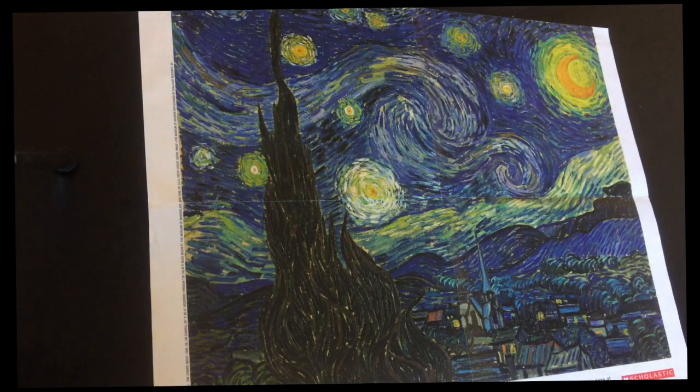Today, we are learning about landscapes. So here is a very famous example that I'm sure you've seen before, and this is Starry Night by Vincent van Gogh. And all landscapes, even impressionist ones, which is this, have a foreground, middle ground, and background. So you are going to make a landscape with a foreground, middle ground, and background.